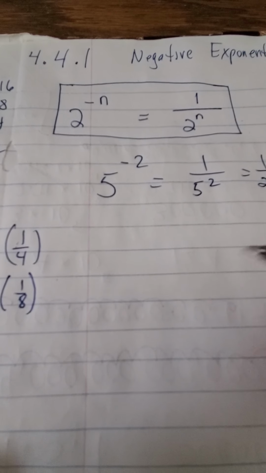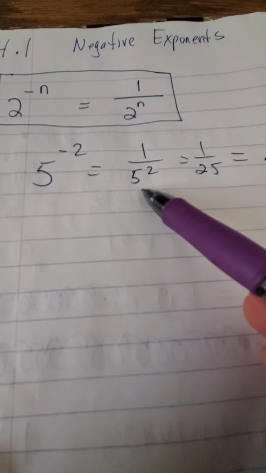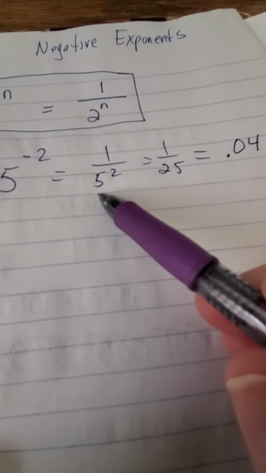So, for example, 5 to the negative 2 power is equal to 1 over 5 squared, which is 1 over 25, because that's what 5 squared is. And as a decimal, that's 0.04.